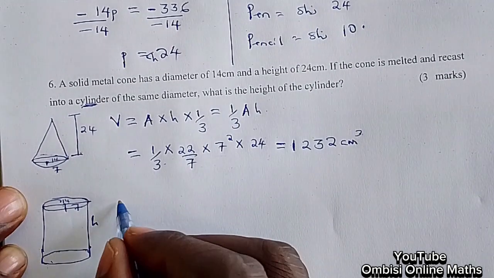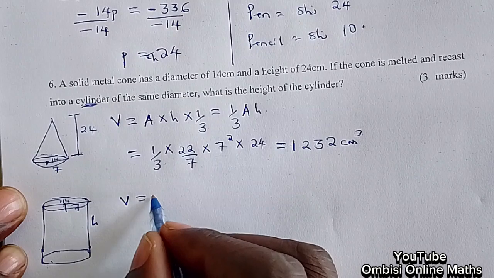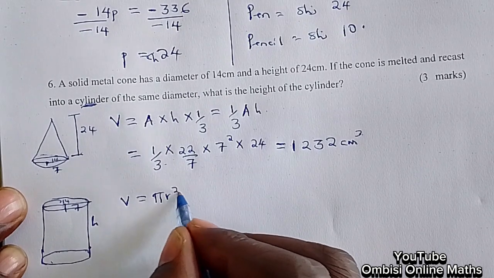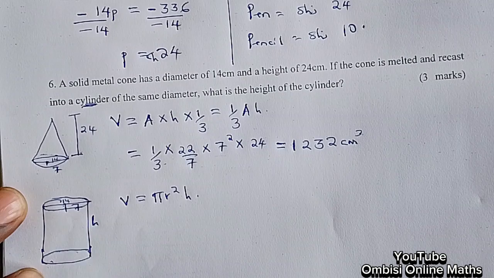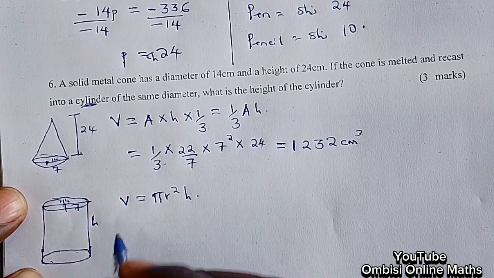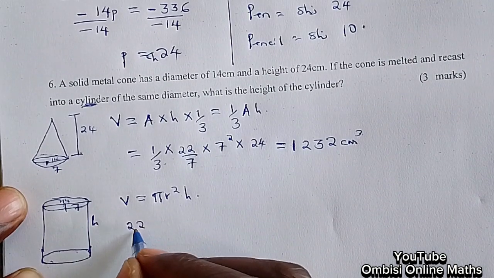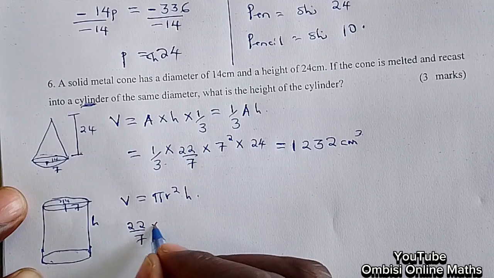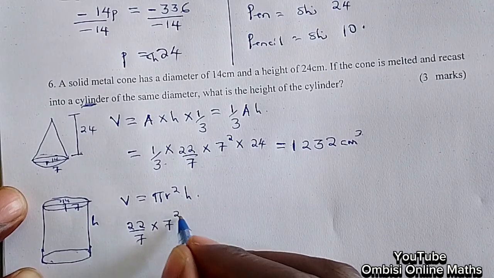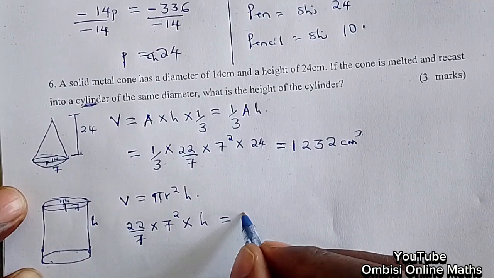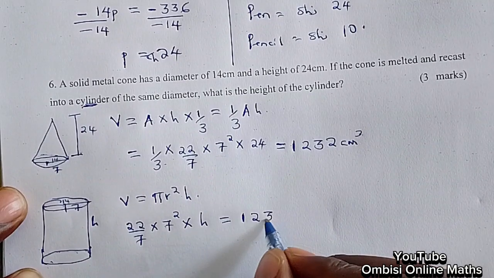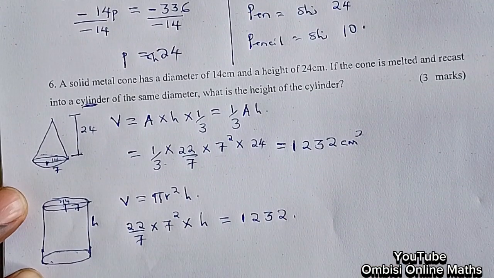But we know that to find the volume of a cylinder is pi r squared multiplied by height. So it's the base area multiplied by the height. If we take the base area, 22/7 times the radius squared, then multiply by the height, we'll get the volume, which is 1,232.